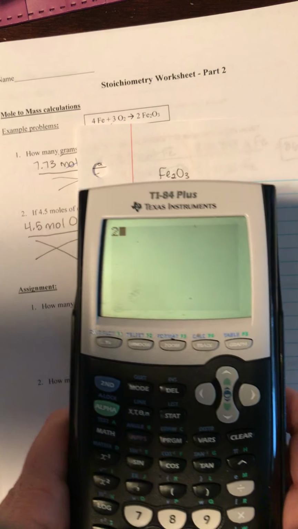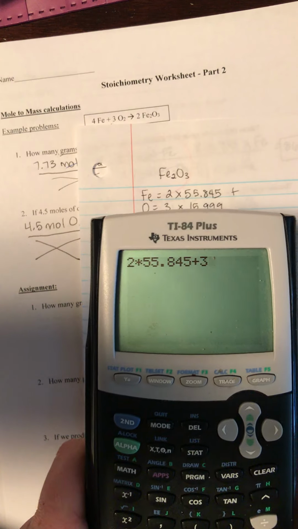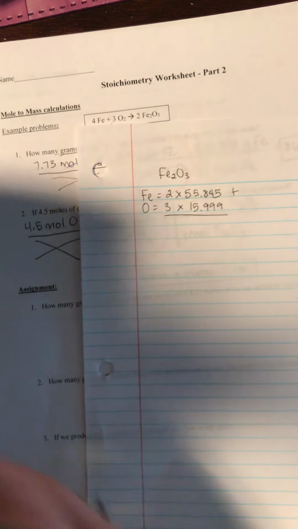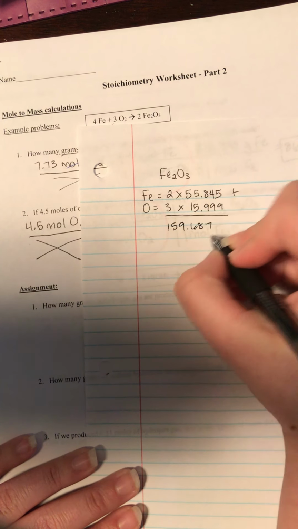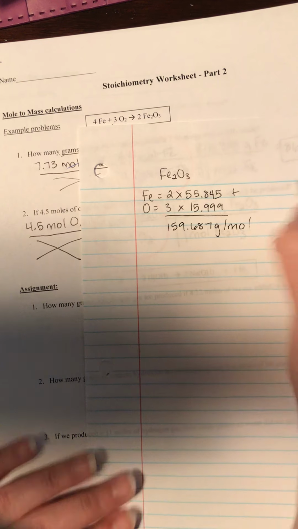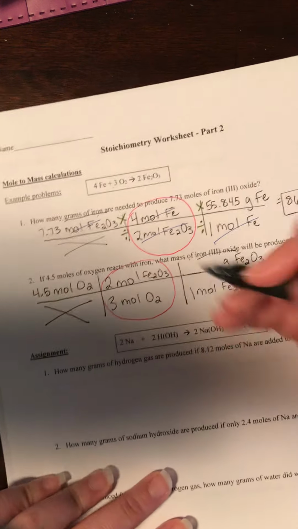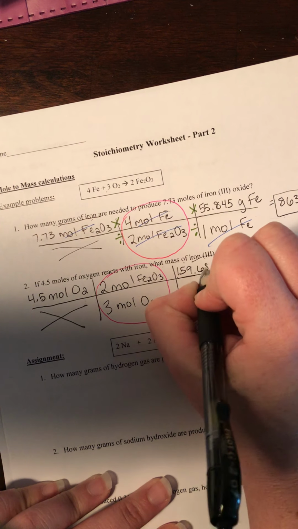So we're going to do 2 times 55.845 plus 3 times 15.999. So 159.687 grams per mole. All right, so that is going to go in the box with the missing grams. 159.687.